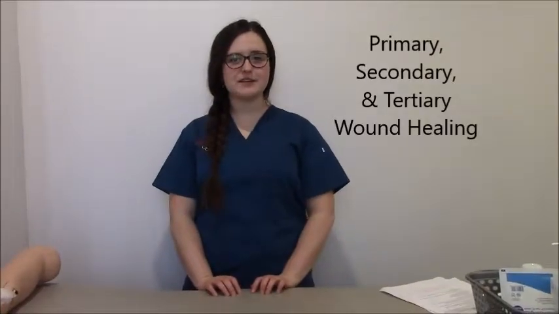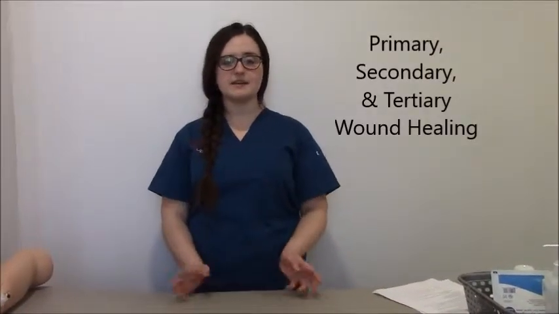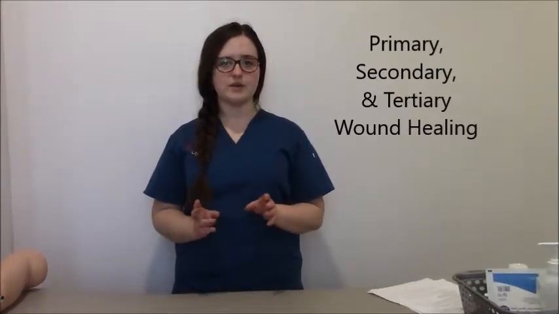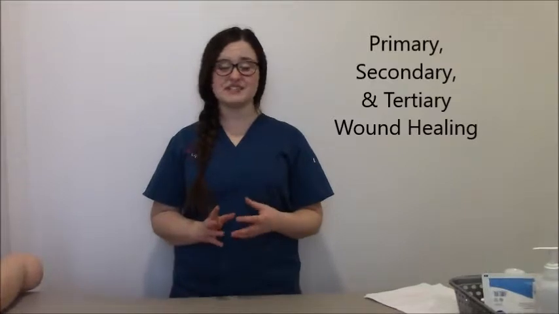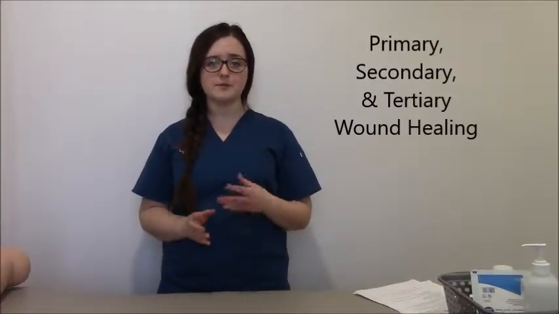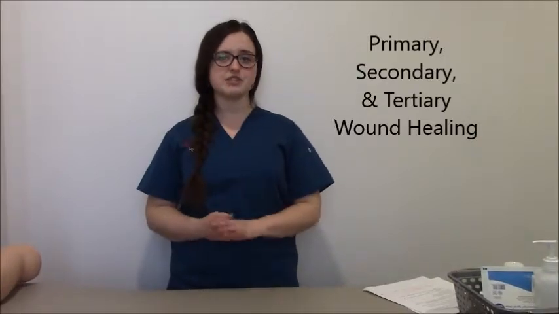The 3 types of wound healing are primary, which is that the wound is closed, such as with staples. There is secondary, where the wound had significant tissue loss, and then there's tertiary, where the wound is kept open for purposeful reasons, such as to continue drainage.